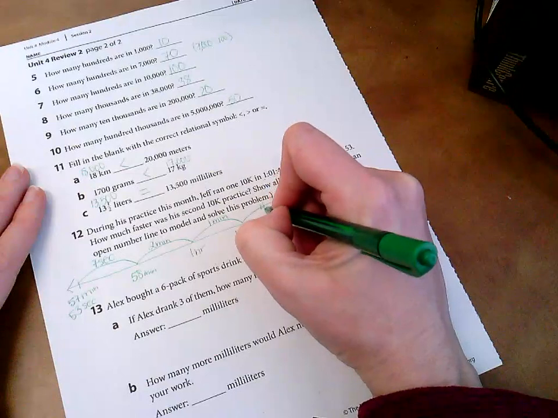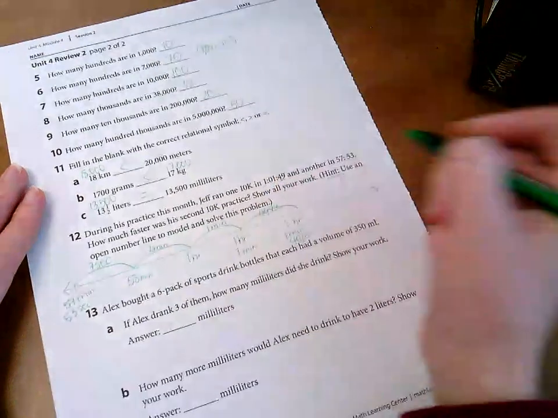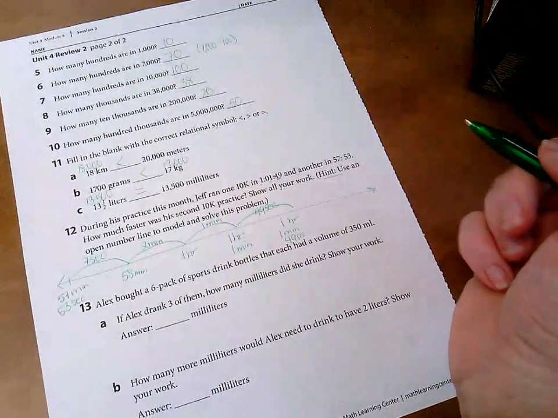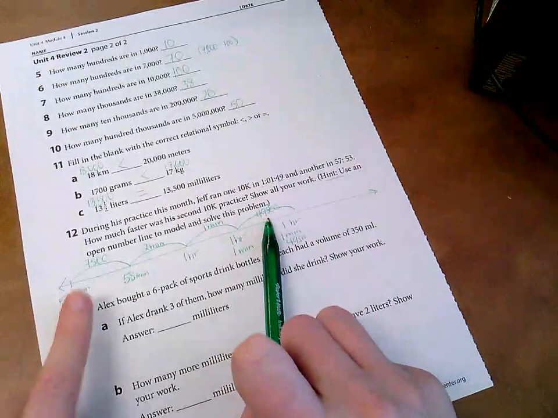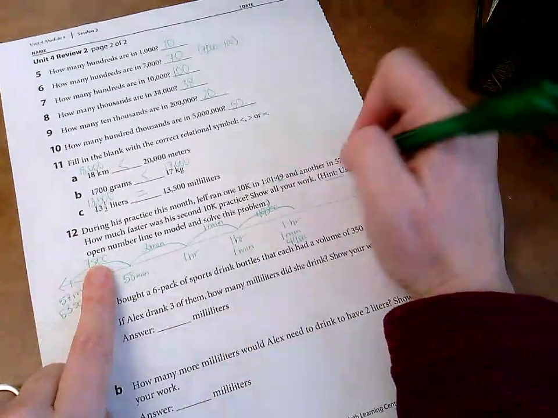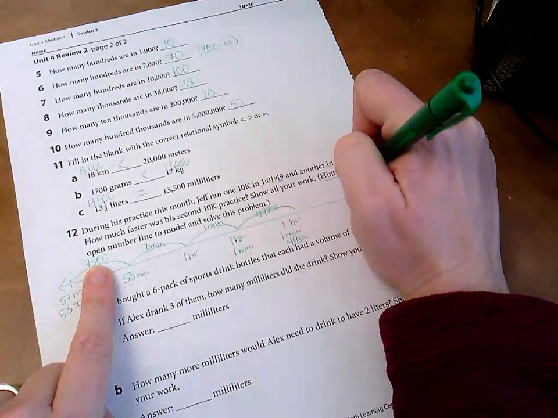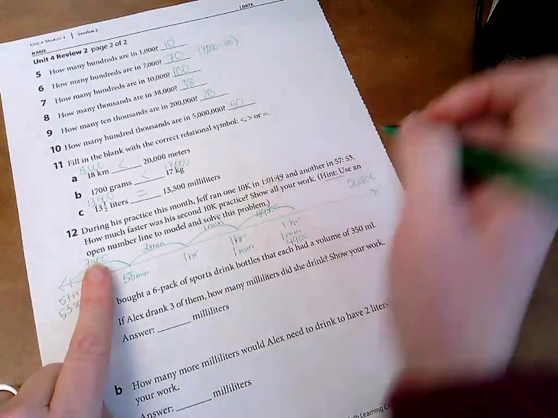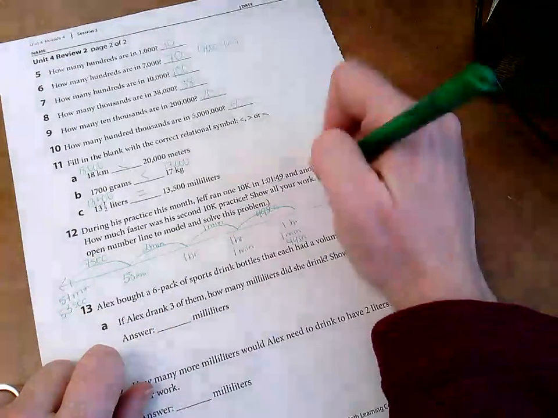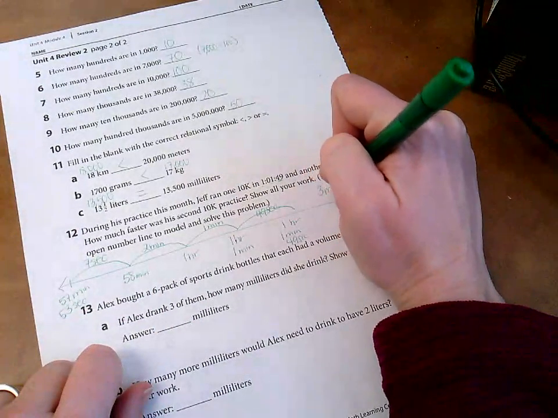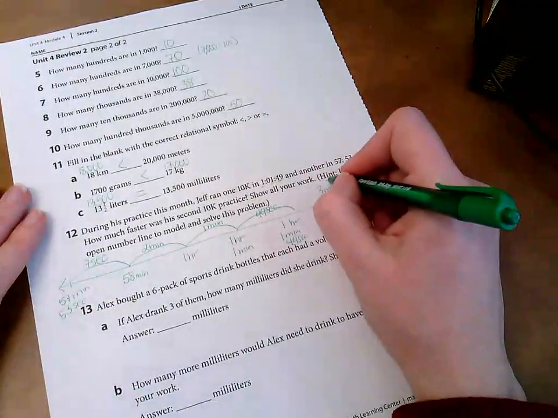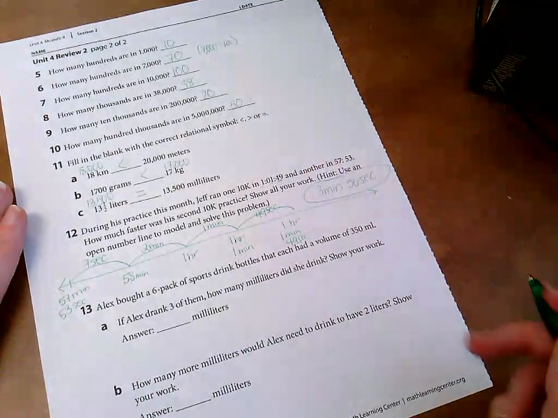So that's a 49-second jump. Now we're going to put our groups together. 49 seconds and 7 seconds is 56 seconds. 2 minutes and 1 minute is 3 minutes. So 3 minutes and 56 seconds faster.